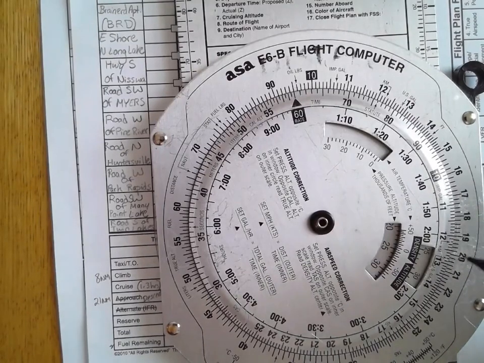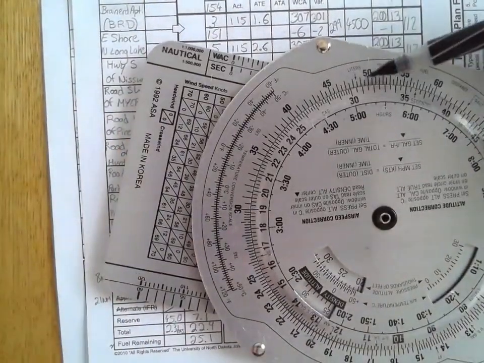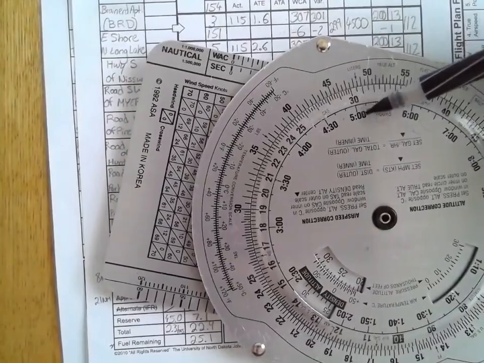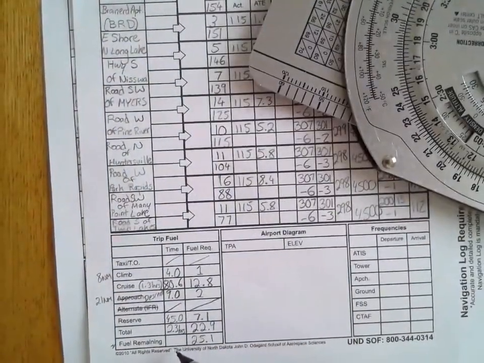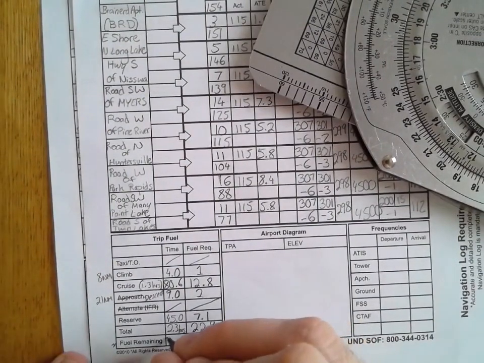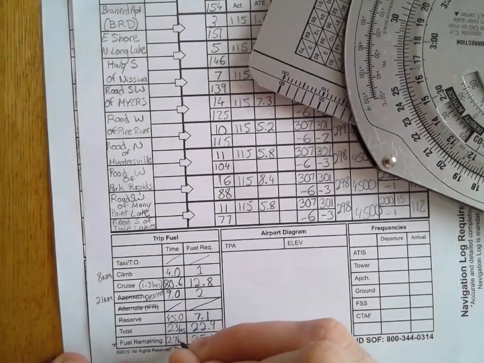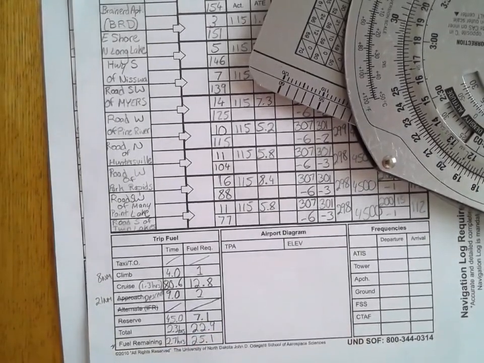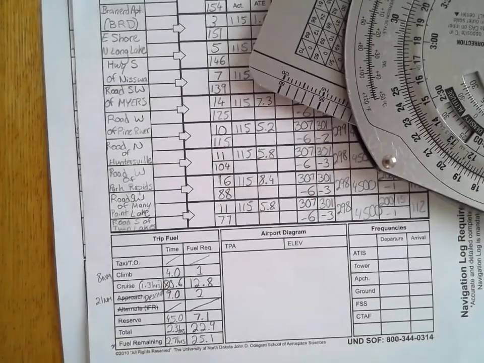We know that the total gallons is 48, so we'll look for that on the A scale. So 48 gallons, and that looks to be about 5 hours of fuel total. So that 5 hours minus 2.3 will leave us with 2.7 hours of endurance remaining on the aircraft once we land in Grand Forks.